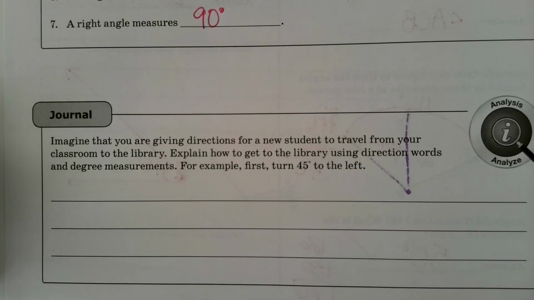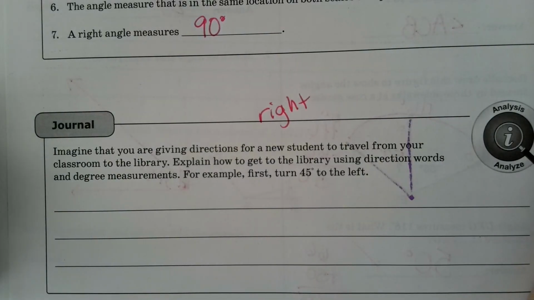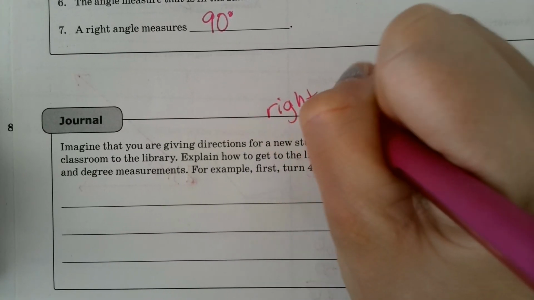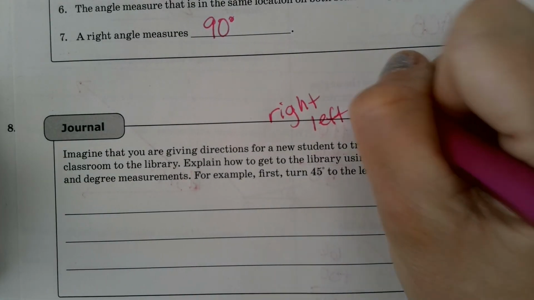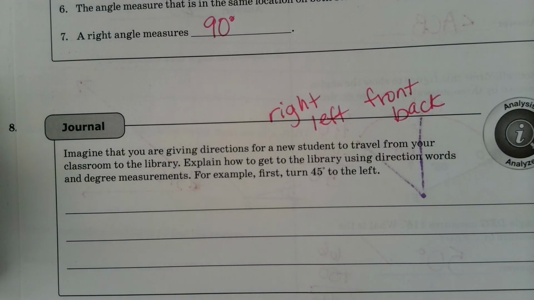All right, so I want you to look at the journal portion. It says, imagine that you are giving directions for a new student to travel from your classroom to the library. Explain how to get to the library using direction words and degree measurements. For example, first turn, so you need to know direction words. You've got right. Hopefully you know the difference between your right and your left. You've got left. You've got front. You've got back.